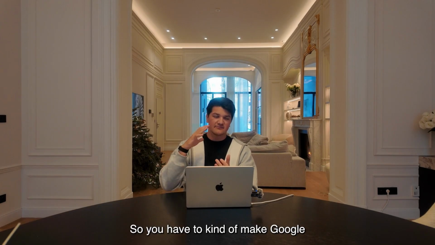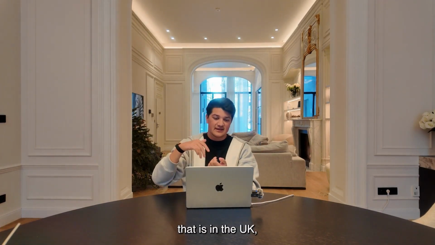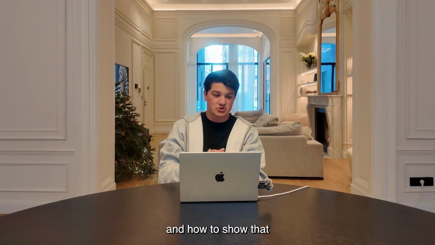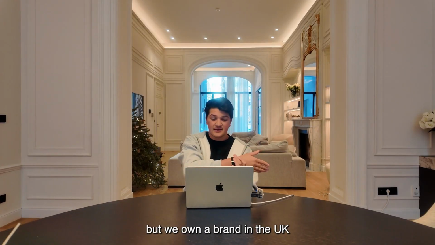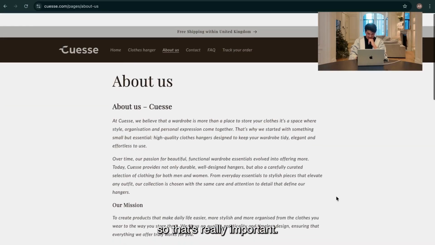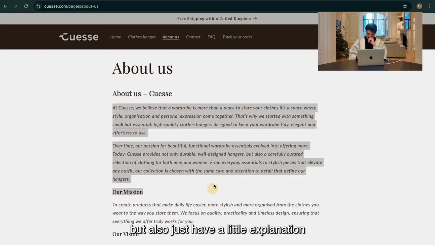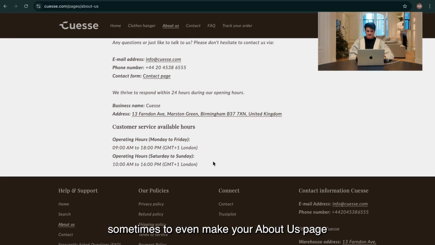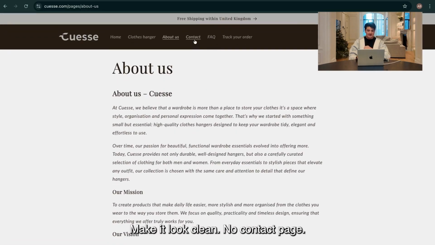So you have to kind of make Google see your Dutch company as a holder of a brand that is in the UK. That's the way to do it and to show that we might be a Dutch company, but we own a brand in the UK that is selling in the UK. So that's really important, and that's a line you could put here, operated by. You might see it on some other stores that people are using that, and it's really good to mention that in the About Us page, but also just have a little explanation of what your business is. Sometimes to even make your About Us page a bit cleaner, you can add some image, blah, blah, blah. Make it look clean, you know?